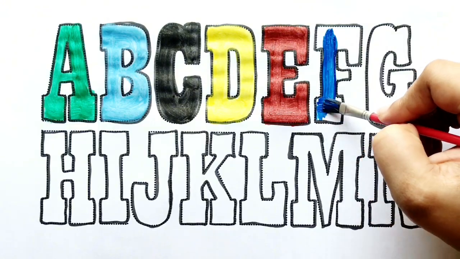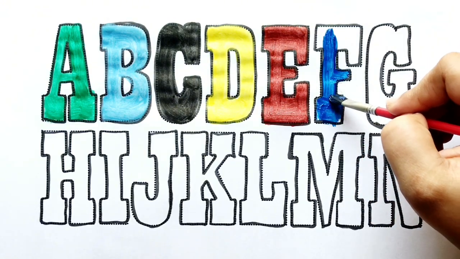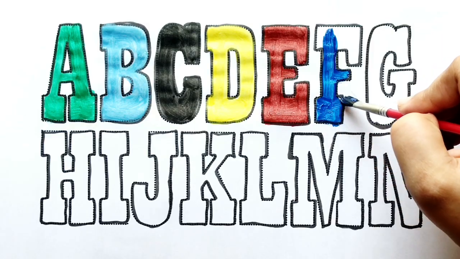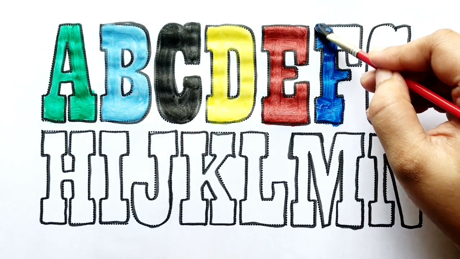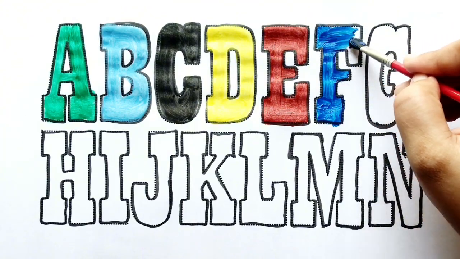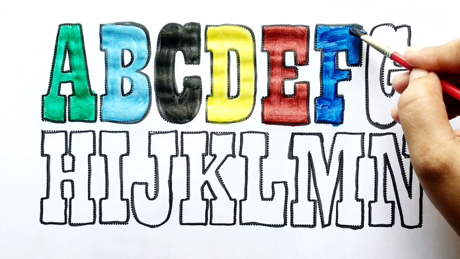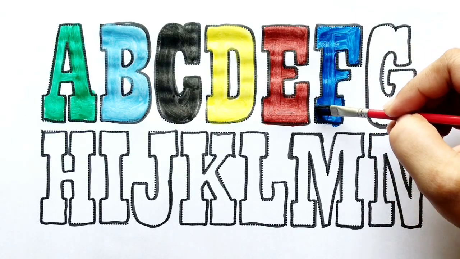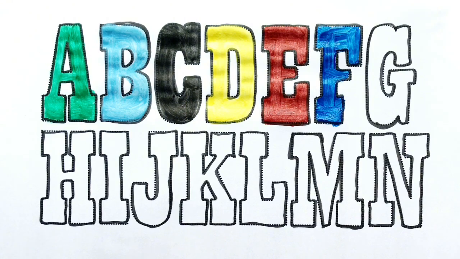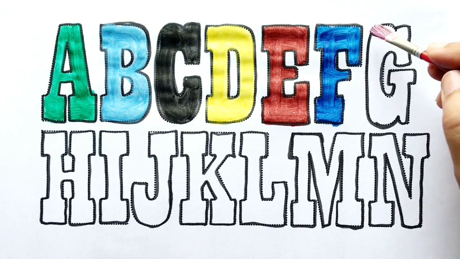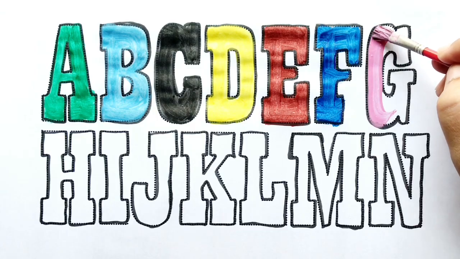Blue color. F for fish. Light pink color.